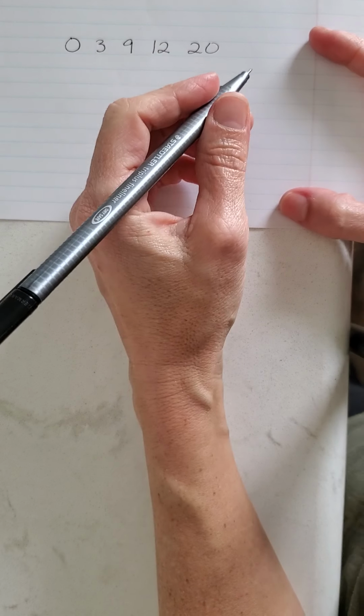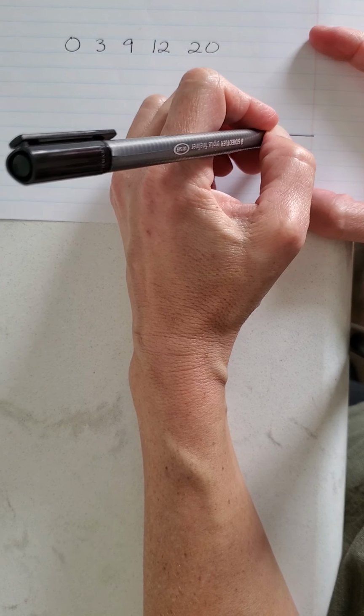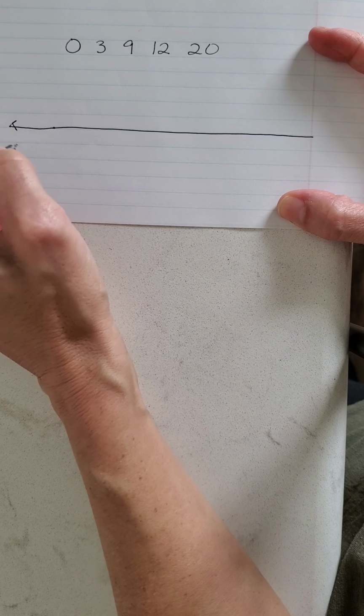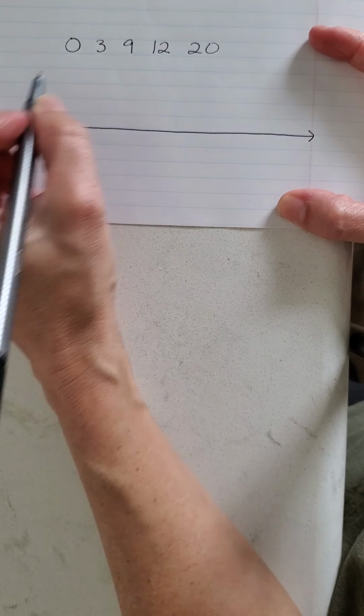Here's our last example for this video. I have these 5 numbers, 0, 3, 9, 12, and 20, and I'm going to draw a number line. 20 is my maximum, which means that I'm going to need a number that's higher than 20. And 0 is my minimum.